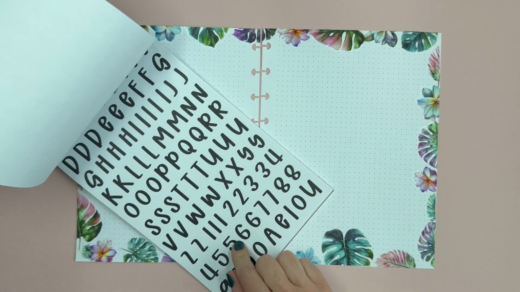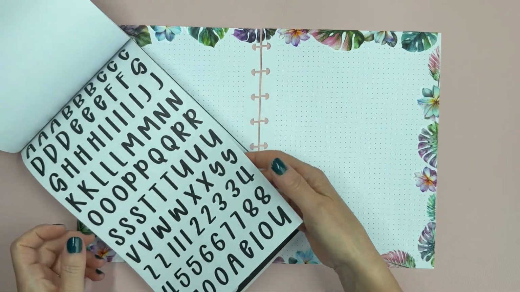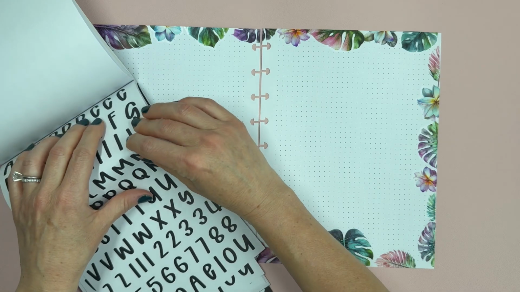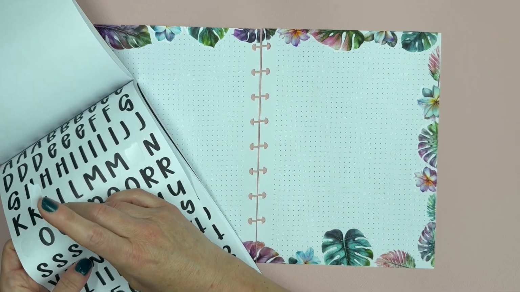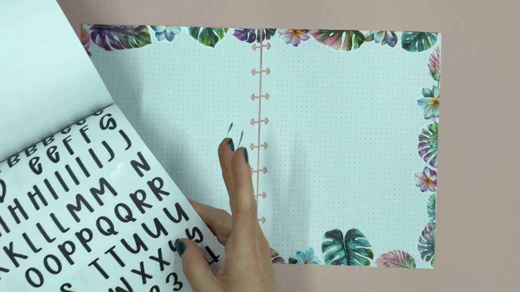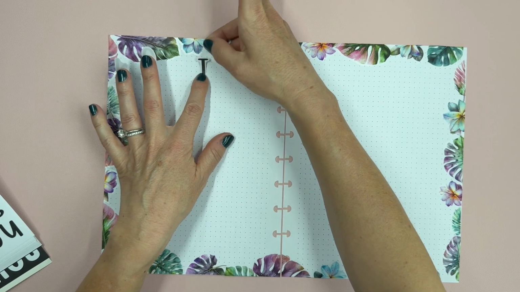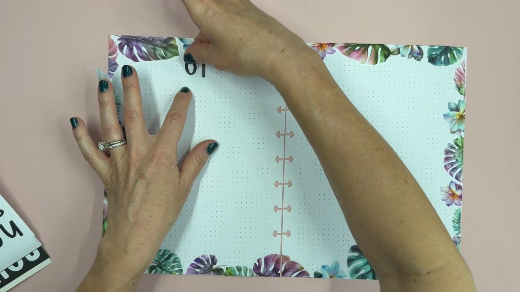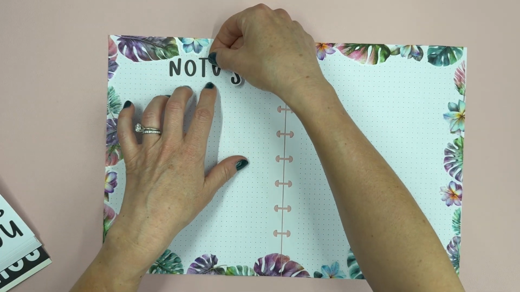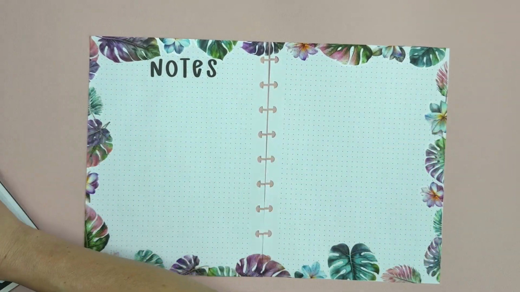So just kind of deciding, I like this one. Let's go with this one. Let's see, yeah, there are 2 pages. So let's start with notes. N-O-T-E-S. And we will just put these letters down here. Okay, and then we'll do swag over here.